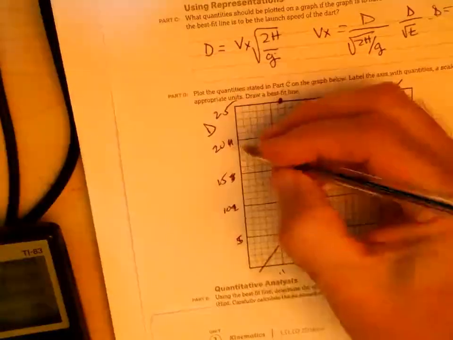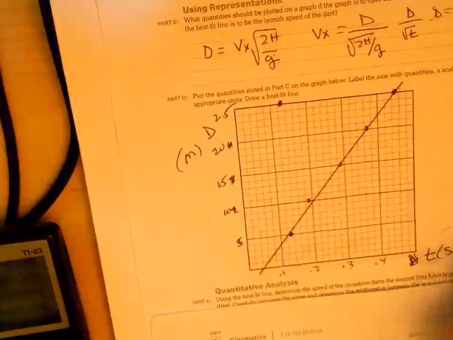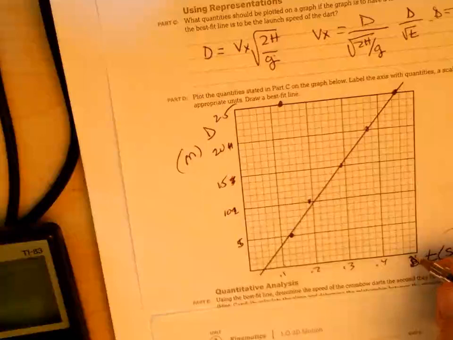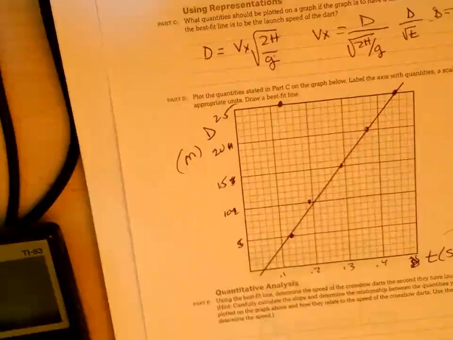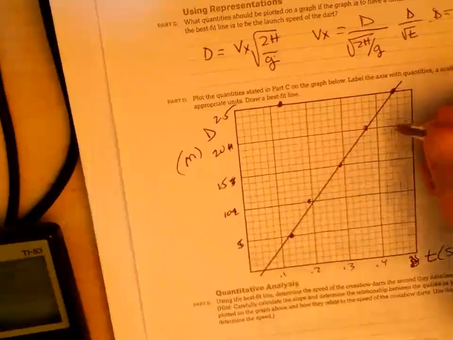Label the axes. So this is d in meters. This is t in seconds. A scale. Got it. Units. Got it. Best fit line. Got it. Using best fit line, determine the speed of the crossbow darts the second they have launched. Hint: carefully calculate the slope and determine the relationship.